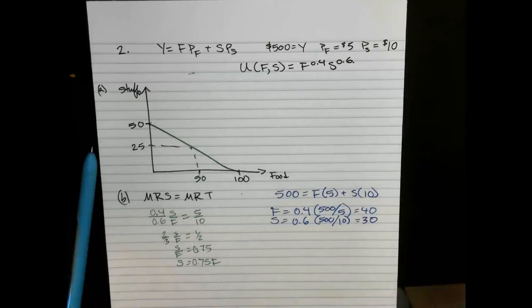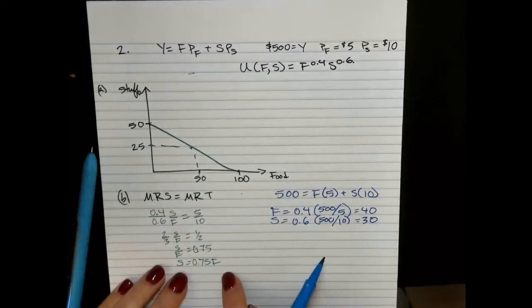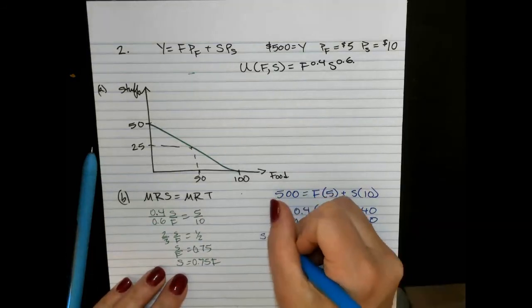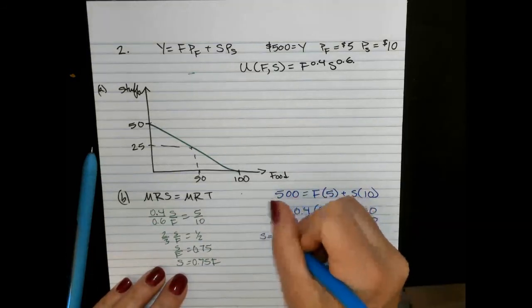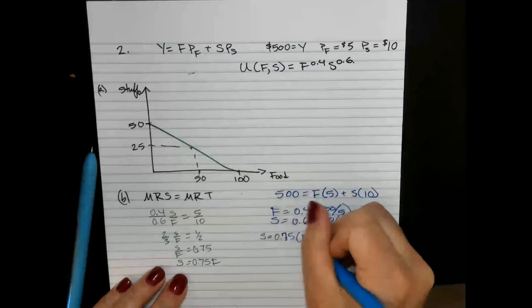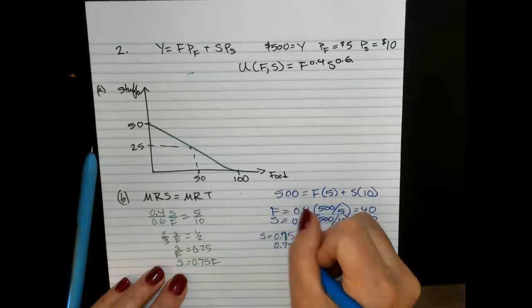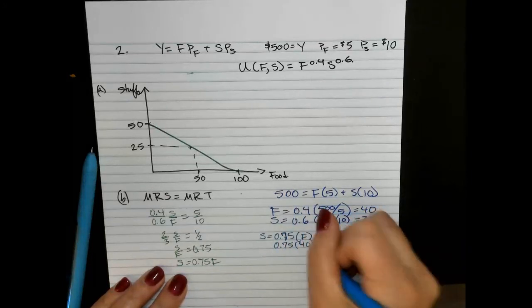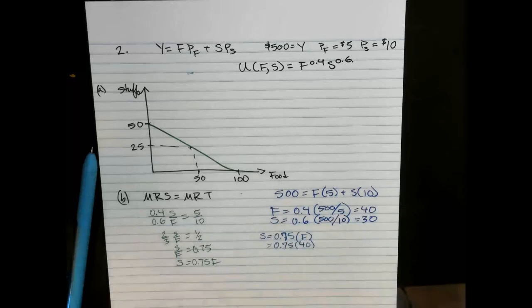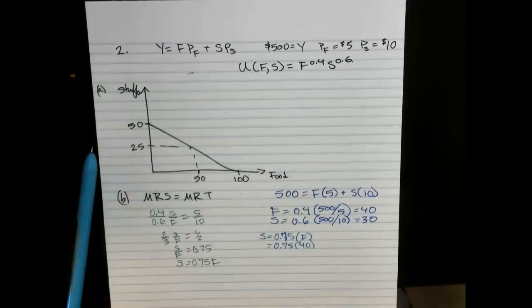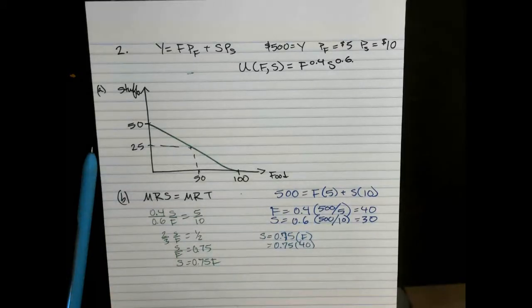And we can check it over here by saying, okay, if I have S equals 0.75 F, and instead I insert 0.75 times 40, I get 30.